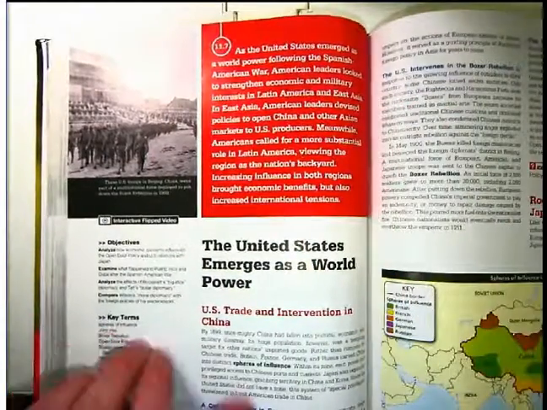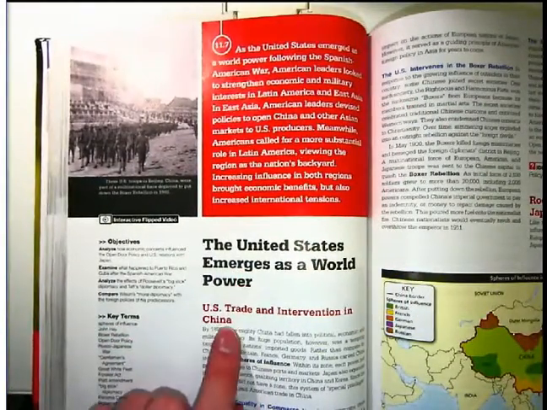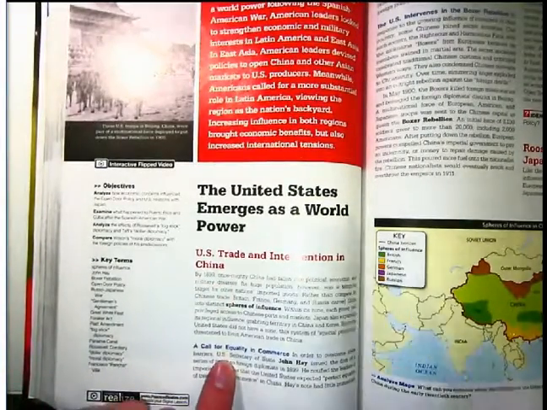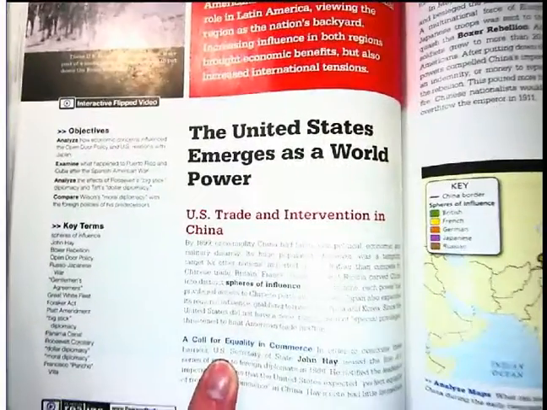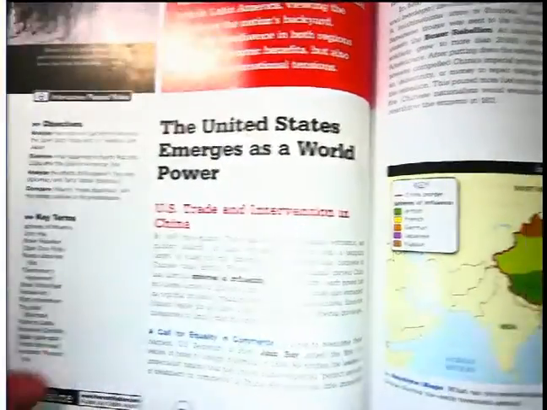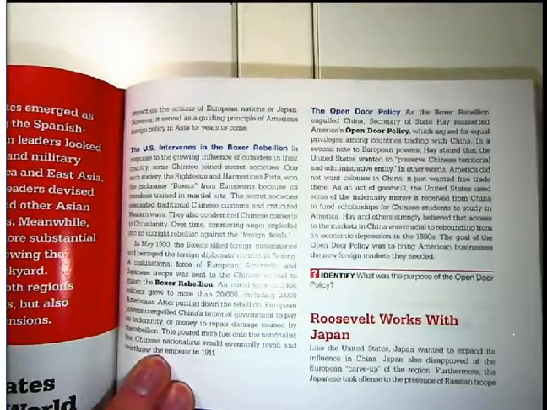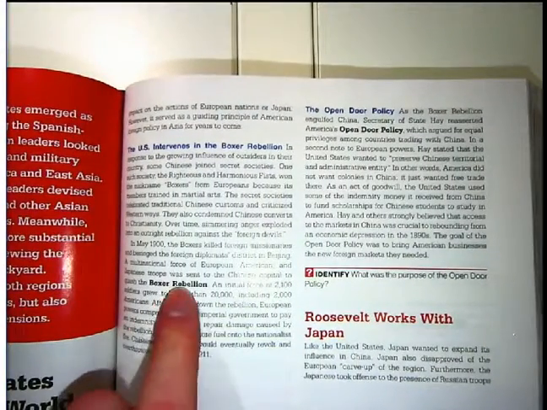We've got this top part, an introductory paragraph, a title. Red headings are kind of subheadings. Blue headings build off of the red headings, as you can see here. We also have more blue headings that build off of those red headings.